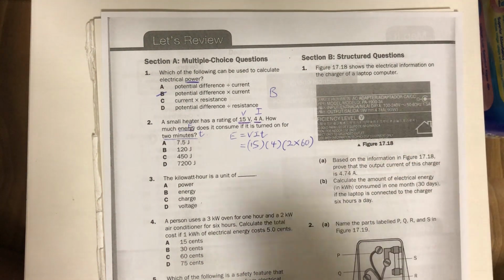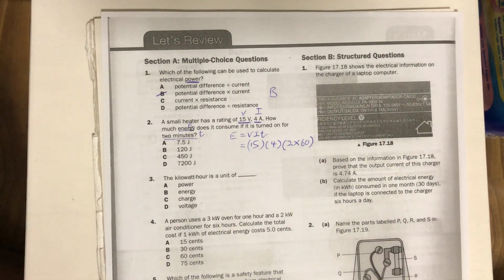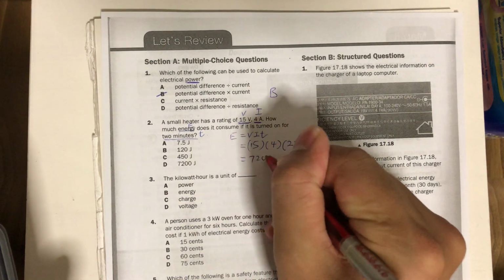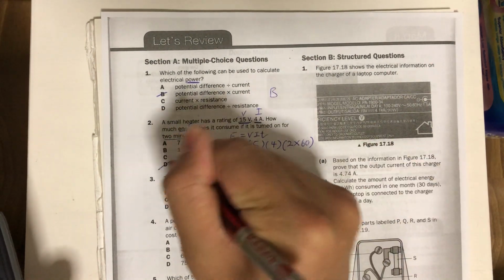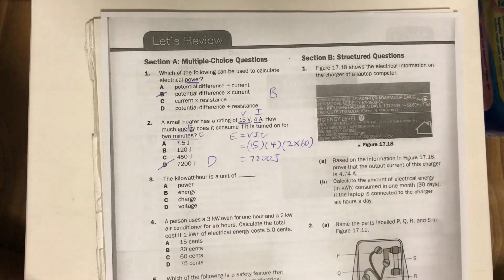Rather, we need to use in the form of seconds. So by changing it into seconds, 2 is multiplied by 60, you get 7,200 joules, and therefore answer is D. Get what we are doing? So be very familiar with your SI units that is required.